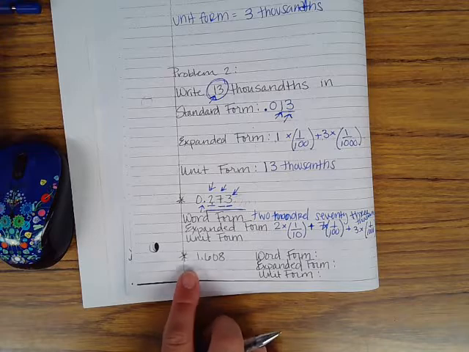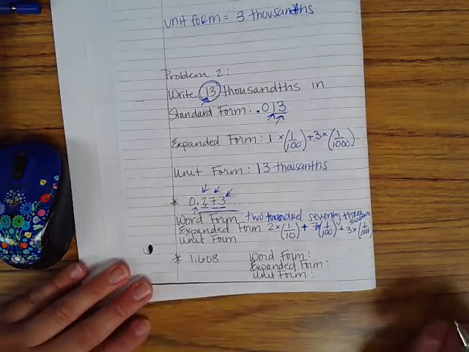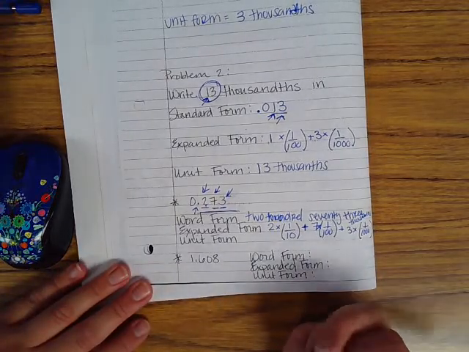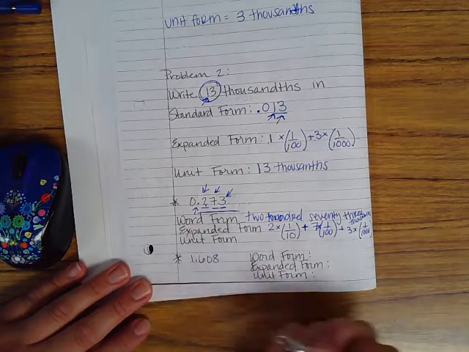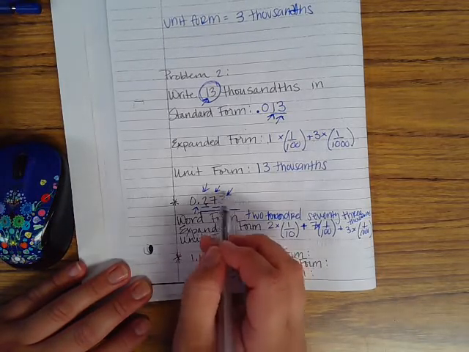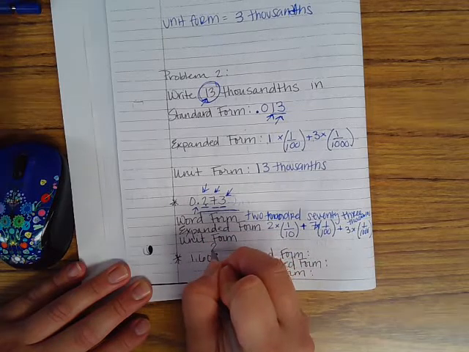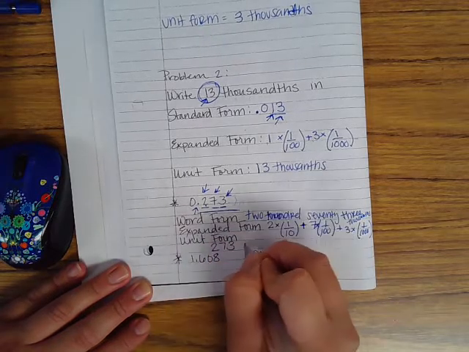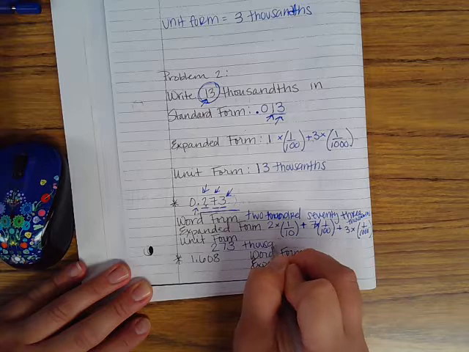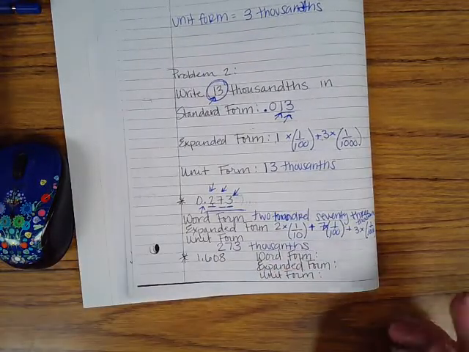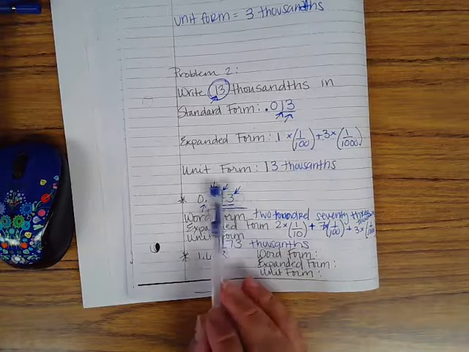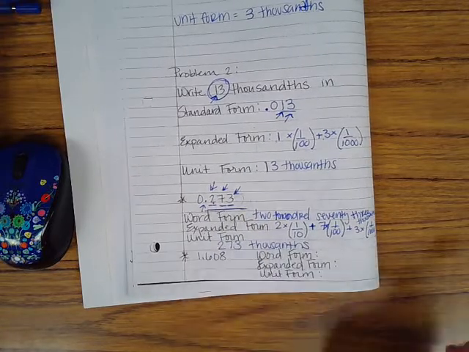Now for unit form, this is the last one on this problem. We're just going to write 273 thousandths. Because there's 273 thousandths.